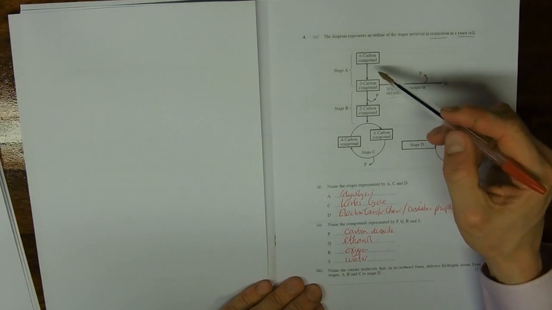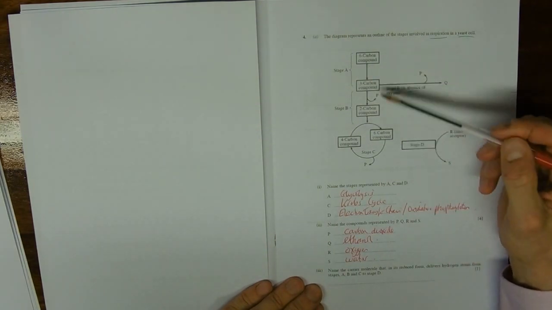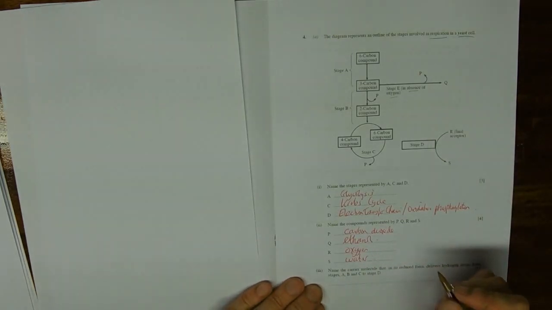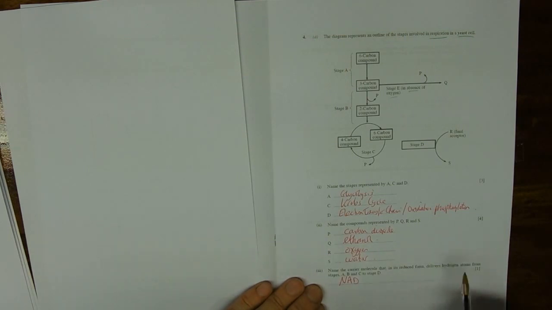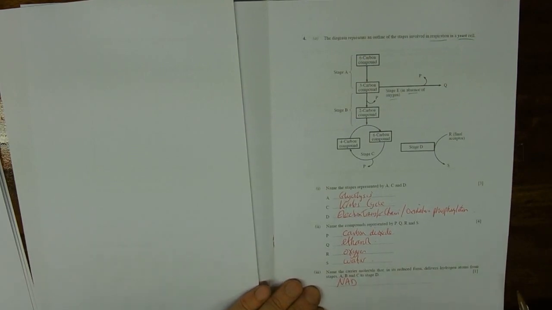That takes hydrogen from these various stages to stage D. Here you probably can get away with the initials because it's so common. It's nicotinamide adenine dinucleotide, but actually today I'm just going to put NAD. You could put NADH or reduced NAD and so on, but you say it delivers hydrogen, so the actual base molecule is NAD.